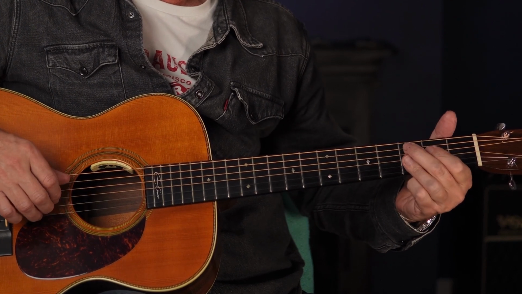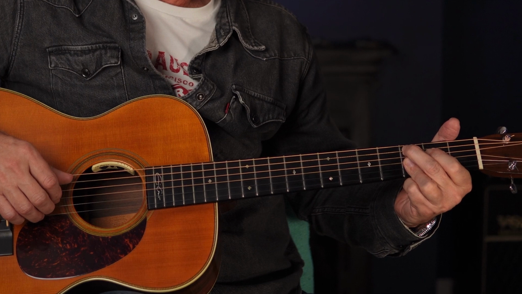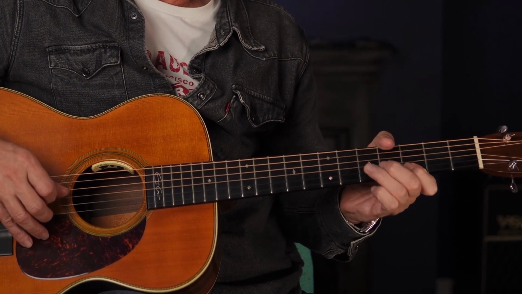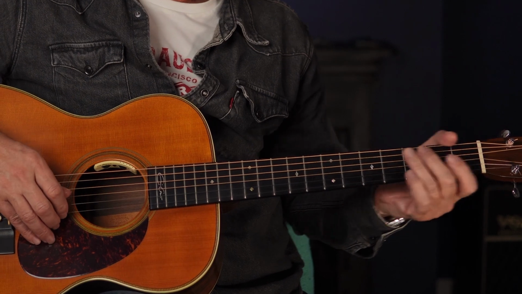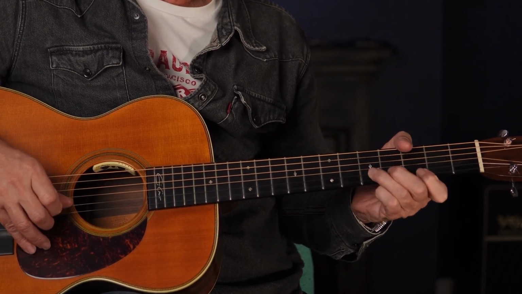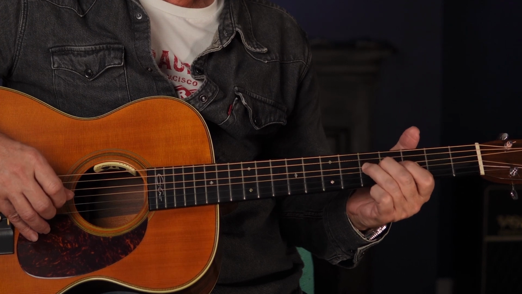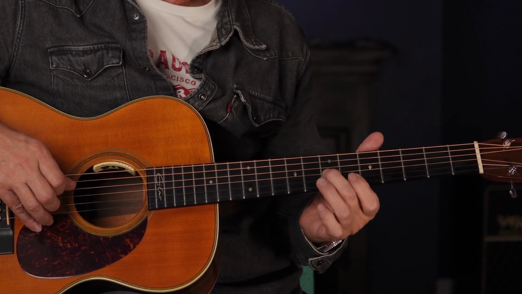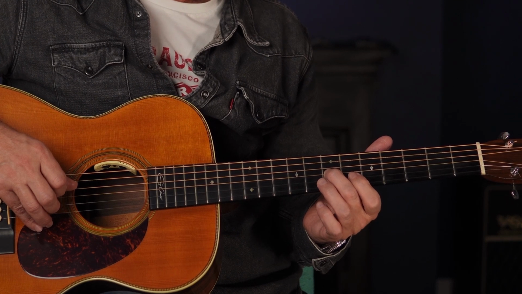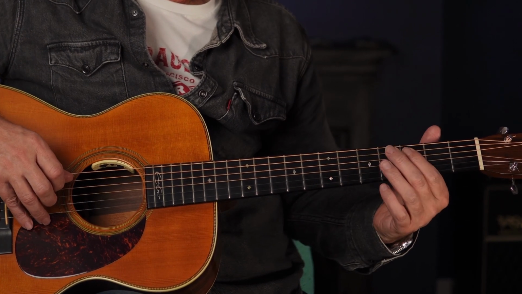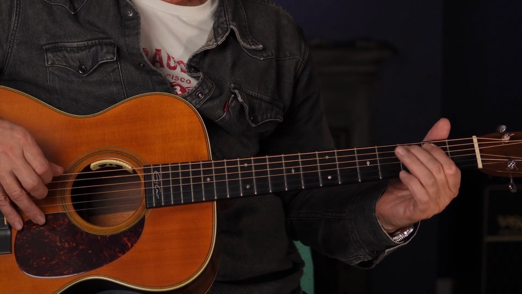D9, back 2 frets, C9, and then we play. And all I'm doing here is I'm playing out of the G minor pentatonic. And then we play a little chromatic. 4, 5, 6, 7 on the 3rd string, and I echo that on the 5th string.